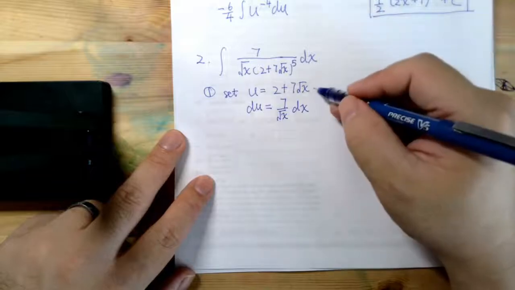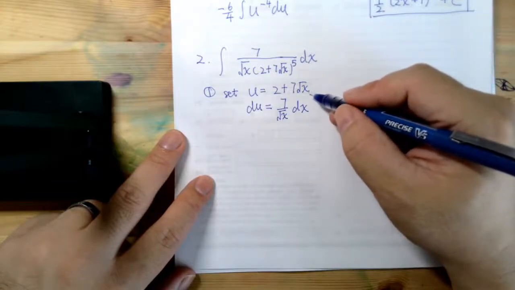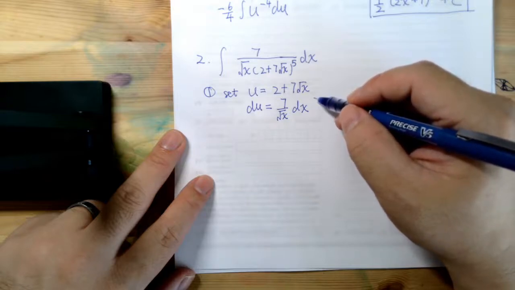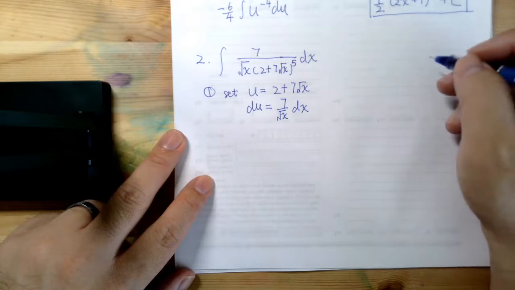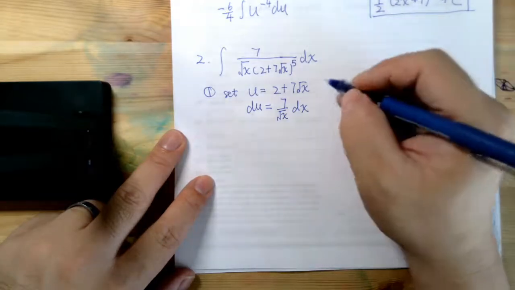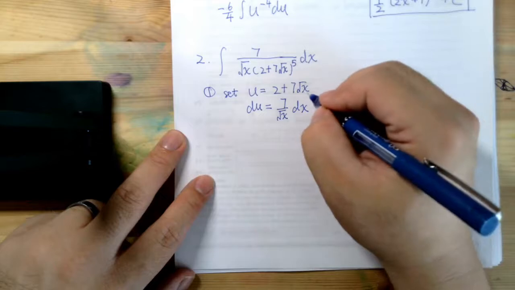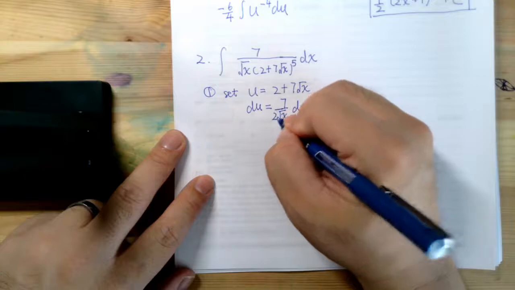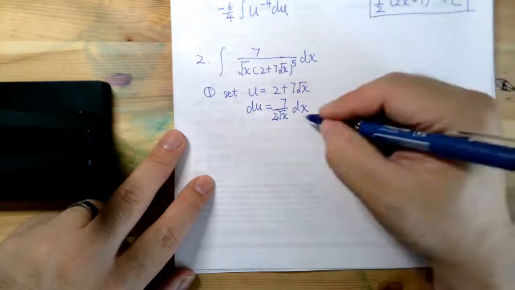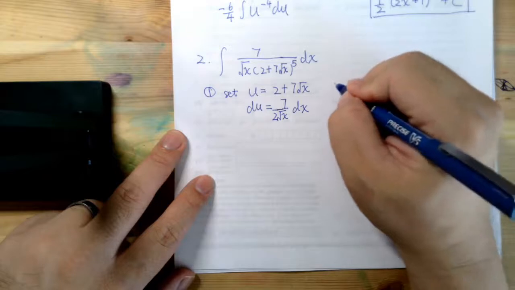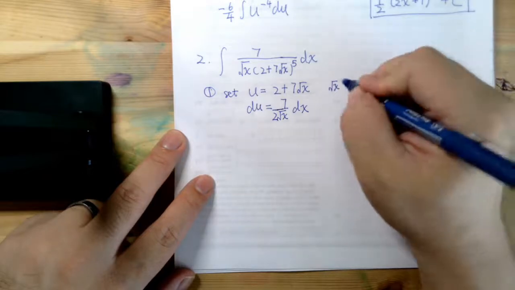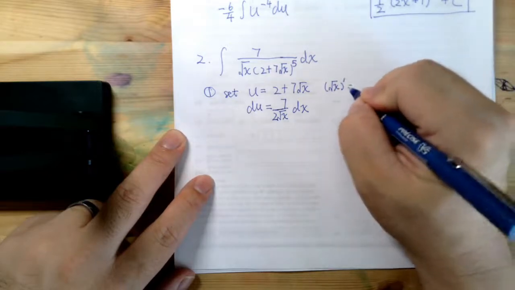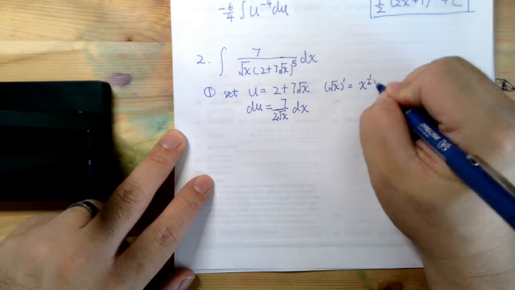Well, I take my word back, guys. I think I made a mistake here. So the derivative of square root of x actually equals 1 over 2 square root of x. Square root of x is equivalent to x to the power half, right?